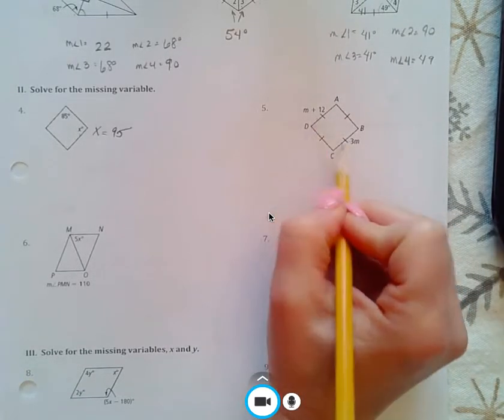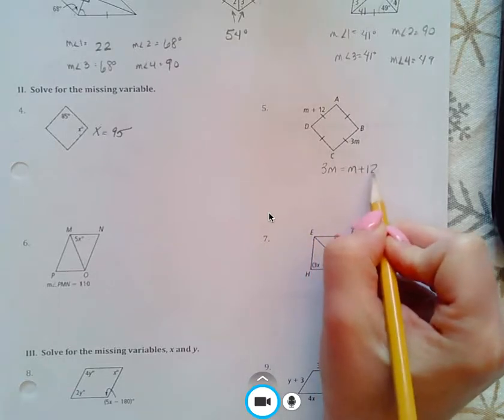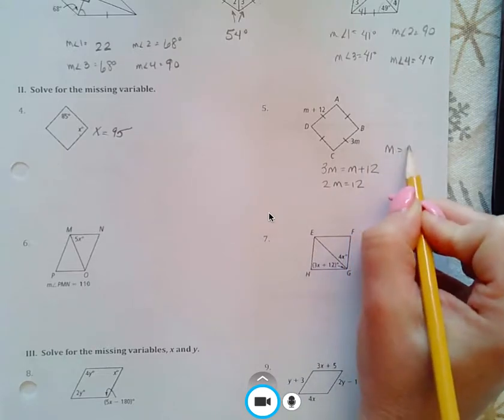These two, oh, well, they're even marked the same, so let's do this. So 3m is equal to m plus 12 minus m. Looks like m equals 6.